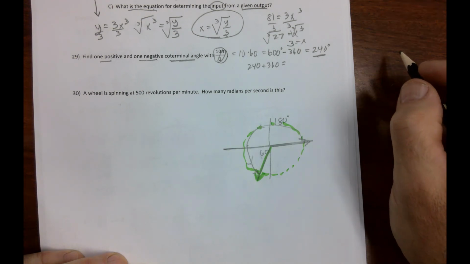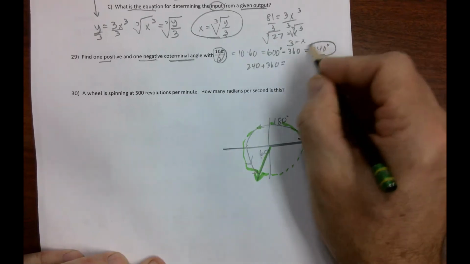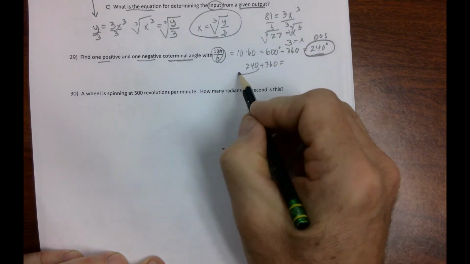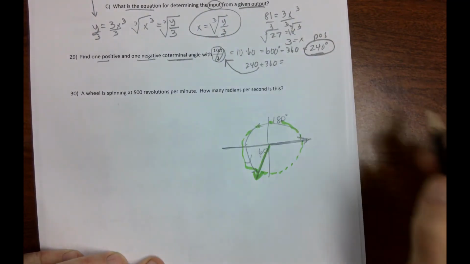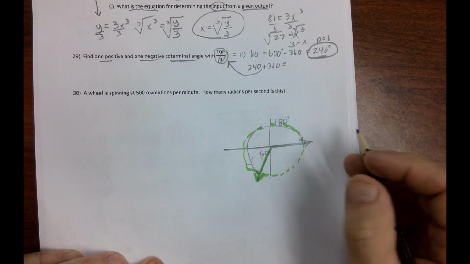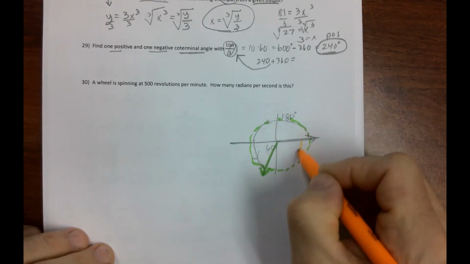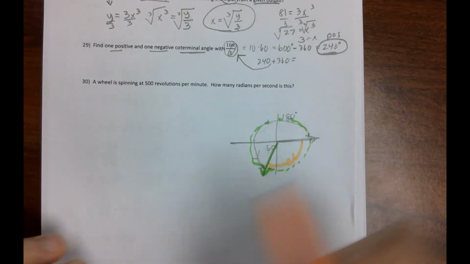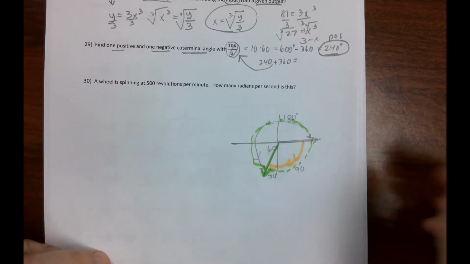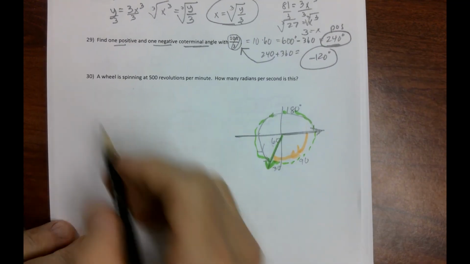Whoa. Okay, I'm doing things backwards. This is my positive answer. I was going to take us back to the original problem, which is not good. So a positive one would be 240. So I already did it. So what's the negative one? Well, a negative one would be going this way, which you can kind of chunk out. That's 90 degrees plus 30 degrees, which would be negative 120. So there you go.